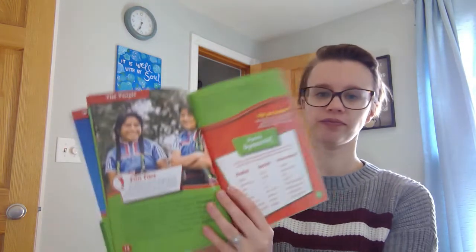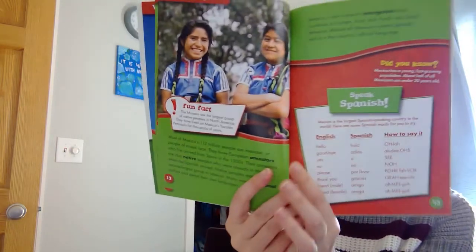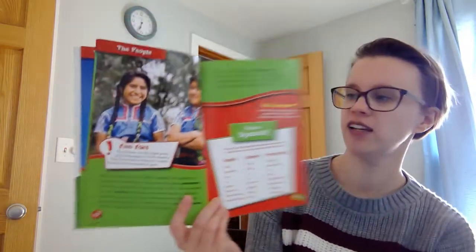The people. Yeah, a little bit of Spanish translation there. A lot of you might know hola or como está. Fun fact, the Mayans are the largest group of native peoples in North America. They have lived in Mexico's Yucatan Peninsula for thousands of years.